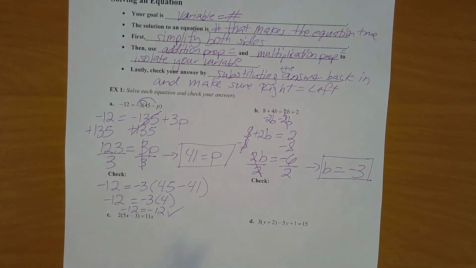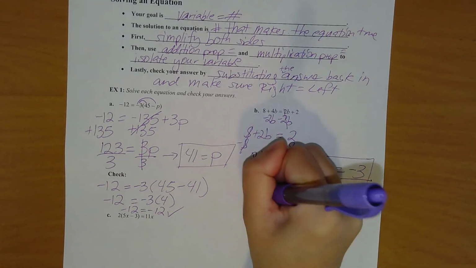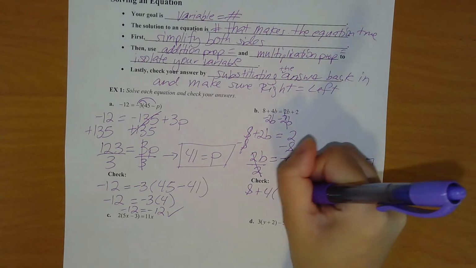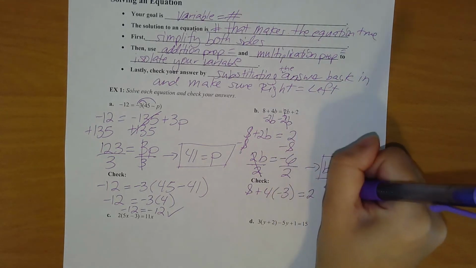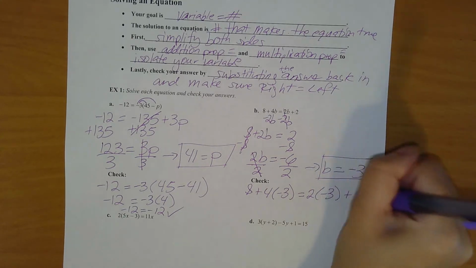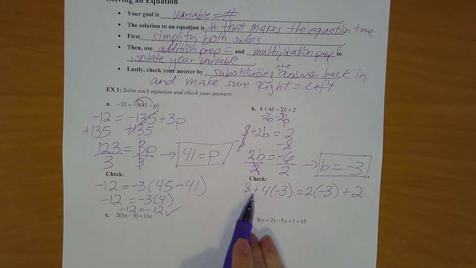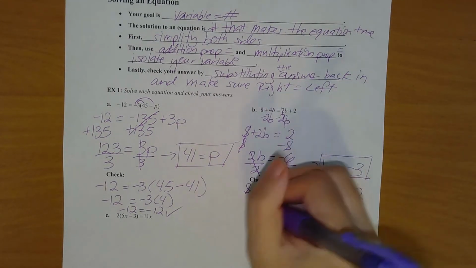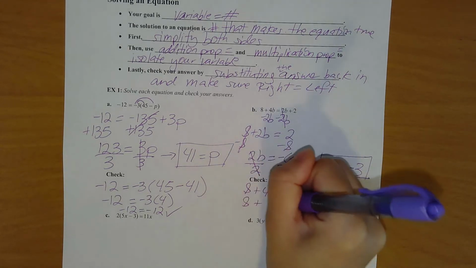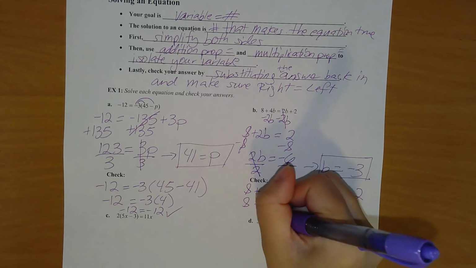To check it, I can substitute it back in. On the left side, I have 8 plus 4 times negative 3. On the right side, I'll have 2 times negative 3 plus 2. So on the left side, I'll do multiplication before addition. 4 times negative 3 is negative 12, so I'll have 8 plus negative 12. And 8 plus negative 12 is negative 4.